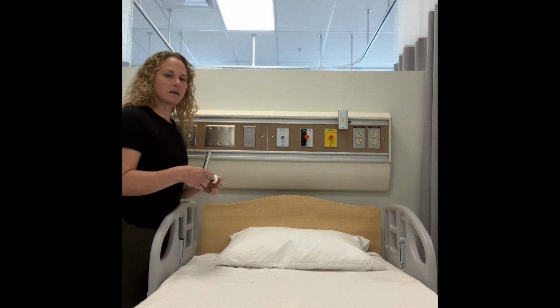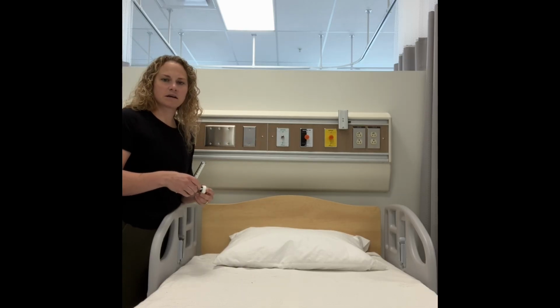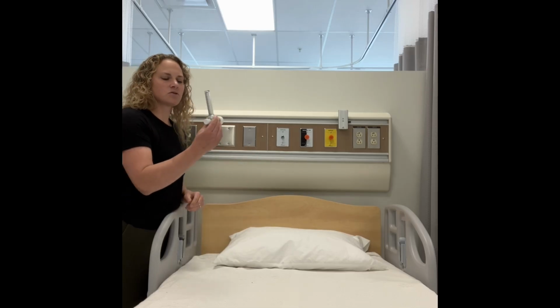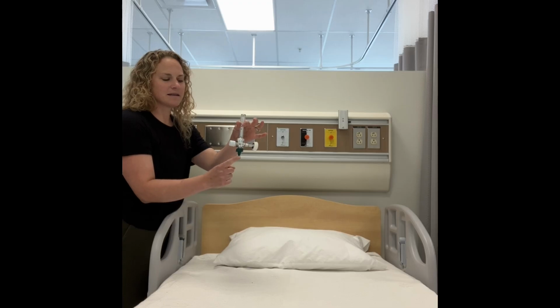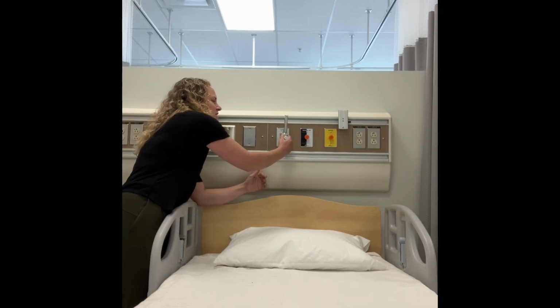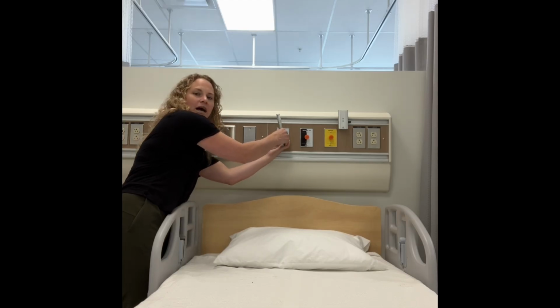When we are using the outputs here to mimic different scenarios in our class, the ones that we typically use are the oxygen. So I'm going to apply a flow meter here. This is the flow meter, and this green part is called a tree. You are going to attach this in to where it belongs and then spin the white dial until it is tight.